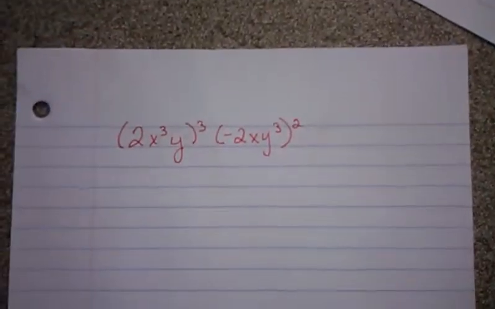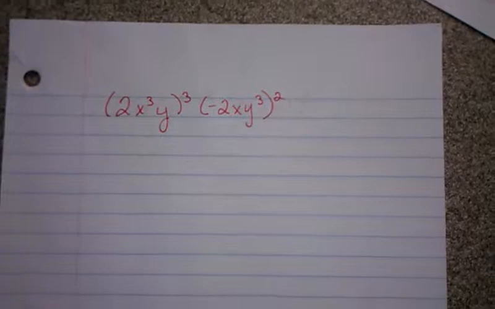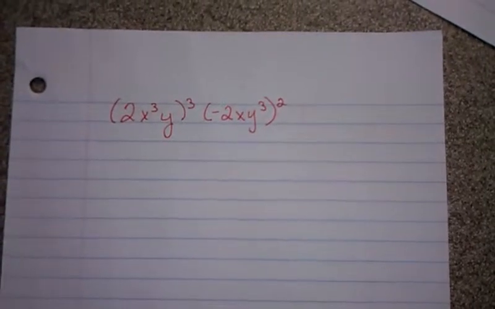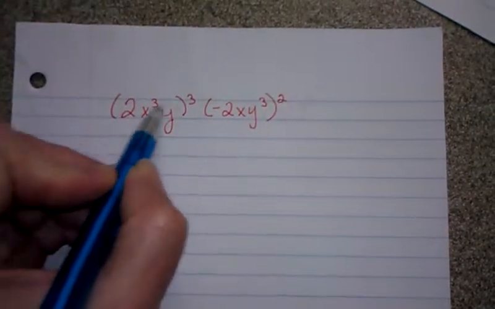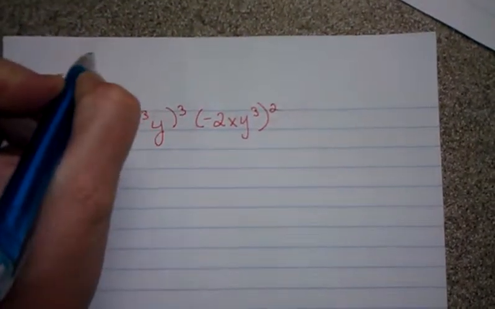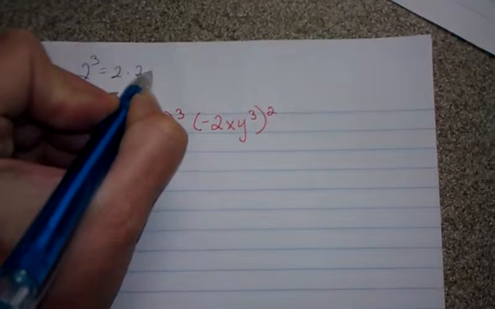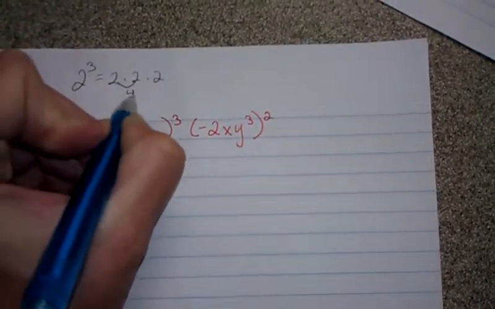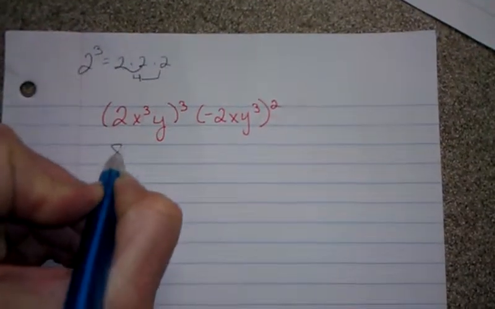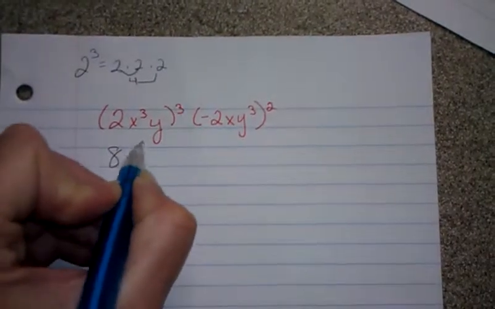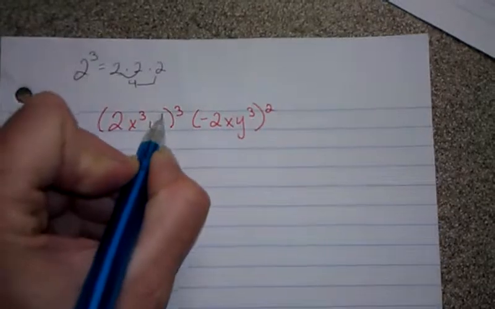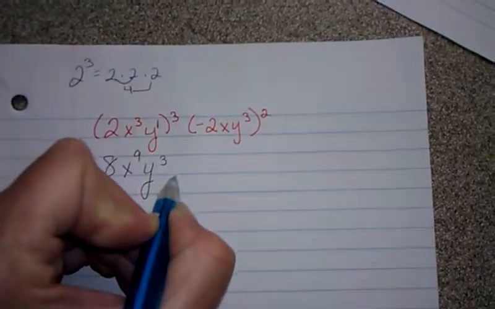Alright, now we've got some to try and multiply together. So pause the video and come back and see how you did. 2 to the third power. 2 to the third power is the same as 2 times 2 times 2. 2 times 2 is 4. 4 times 2 is 8. I have 8. A power to a power you multiply. X to the 9th. Y, this is a 1. 1 times 3 is 3.